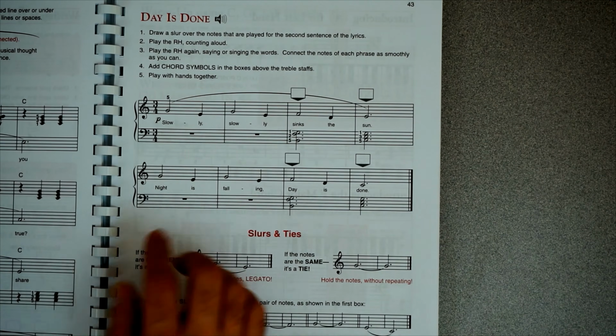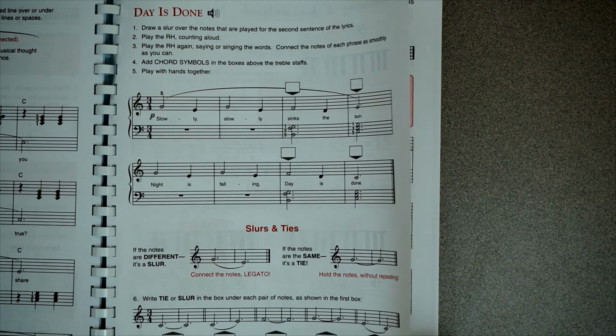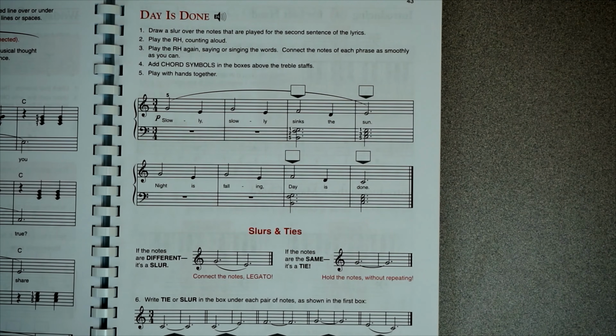Let me get you so you can see what I'm talking about. Always read the instructions while you play, because I do skip over some of them only because I need to get through more of the book, and this will give you a little bit more detail on each thing.